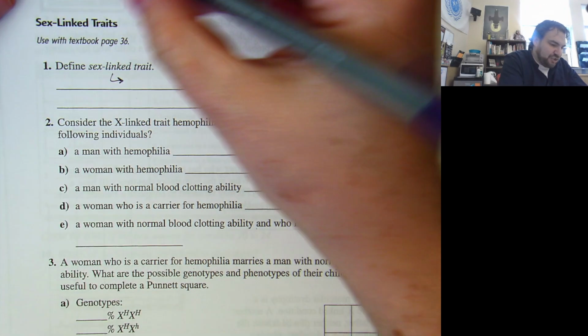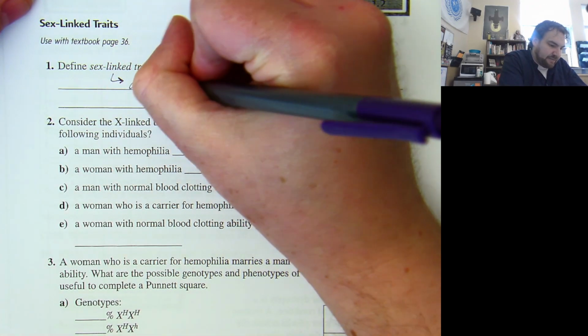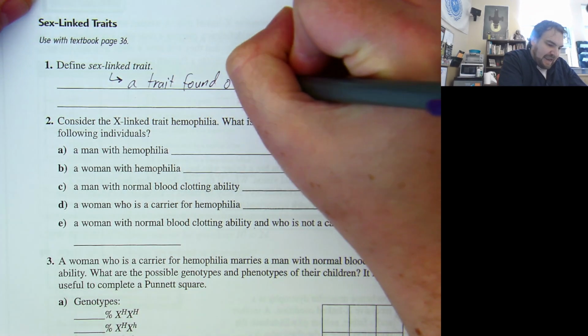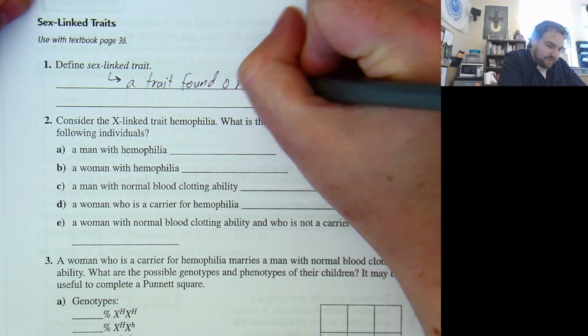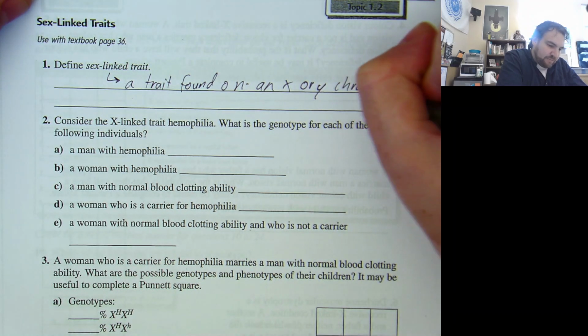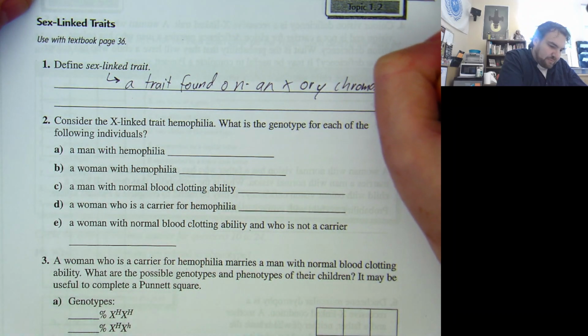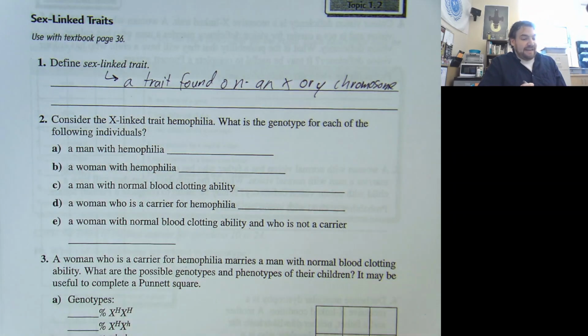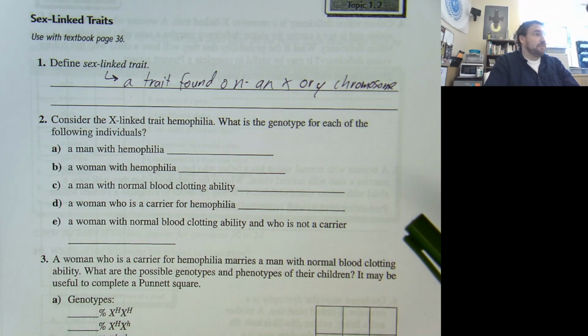A sex-linked trait is a trait found on an X or Y chromosome. You betcha. Hemophilia is an X-linked trait, and I can't remember if it was this class or the other class that I explained hemophilia to. Hemophilia is a bleeding disorder.